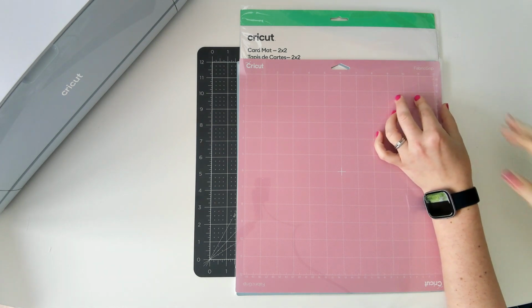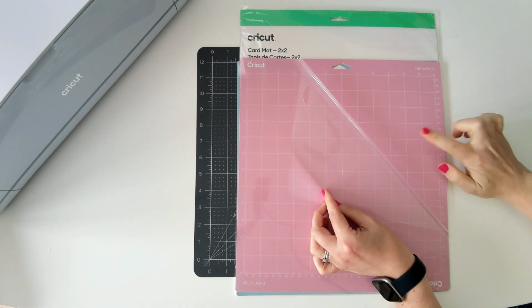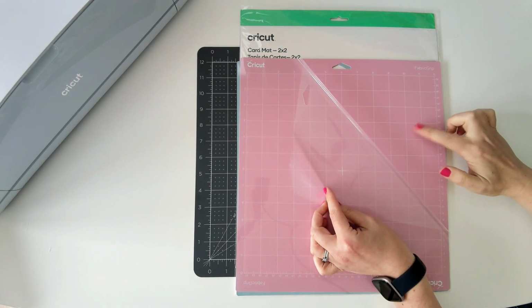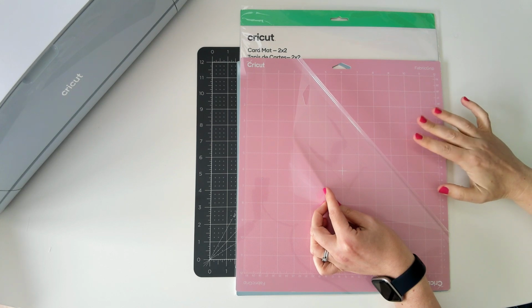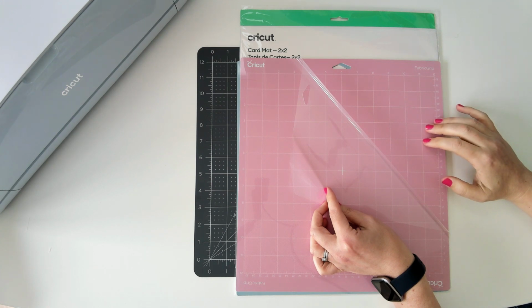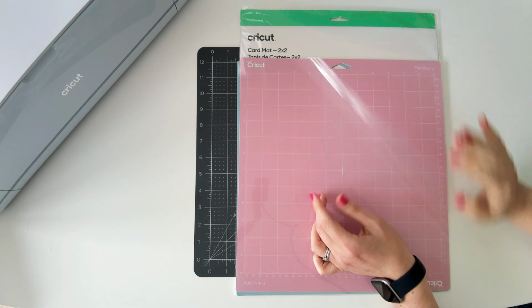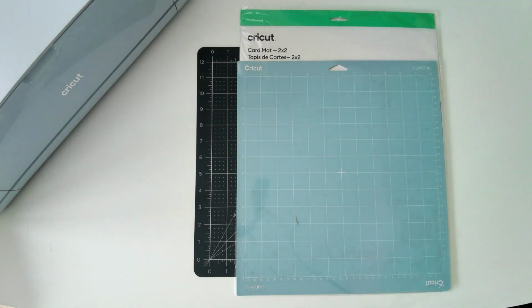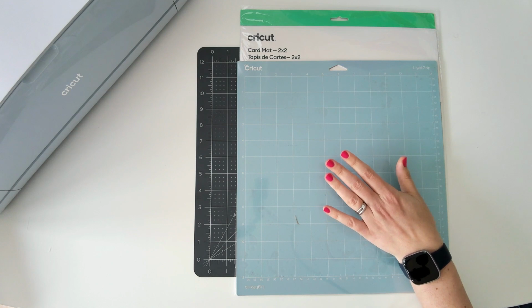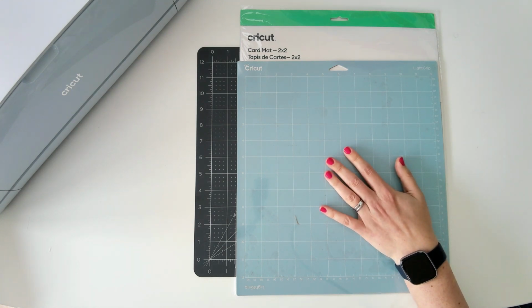So all the mats have a protective sheet on them, and each of them have a slightly tacky surface. This tacky sticky surface is where you apply your material. Once it's stuck into position, you then feed it into your machine and your machine will cut the material but not through your actual mat itself. So pink is for fabric. There is also a blue mat. The blue mat is a light grip. Light grip mats are for lightweight materials such as paper, vellum, wrapping paper, and most cardstock.